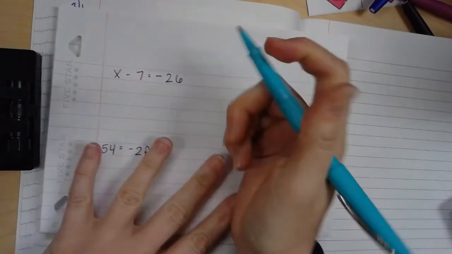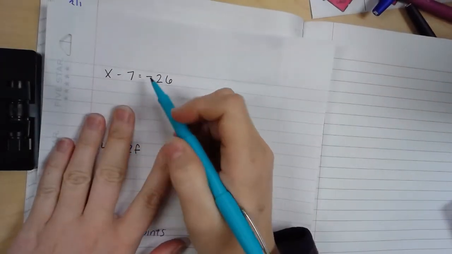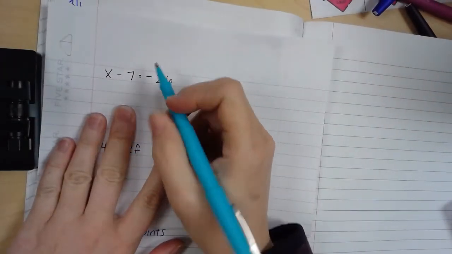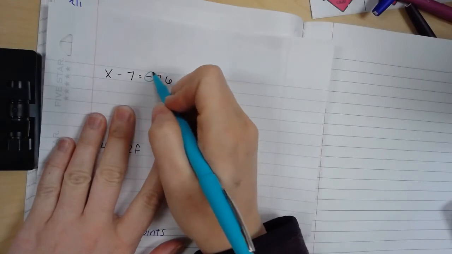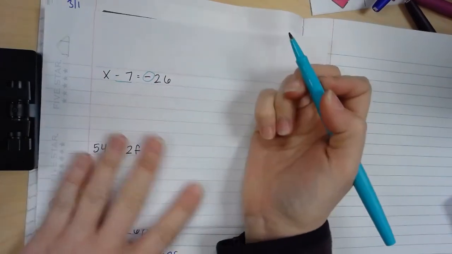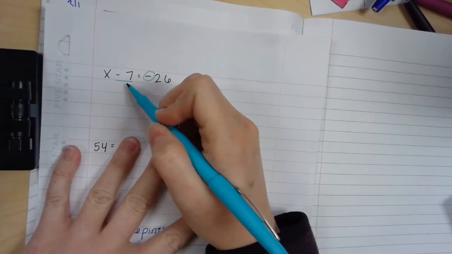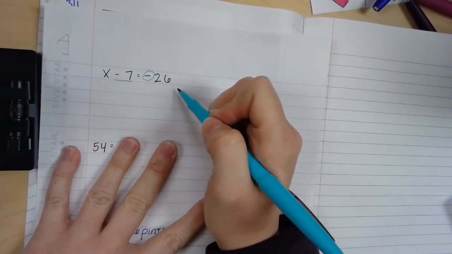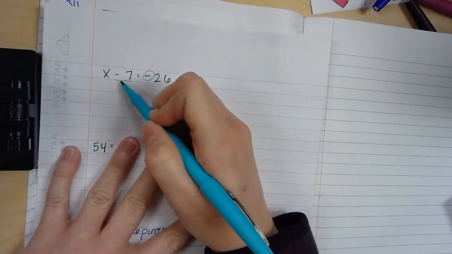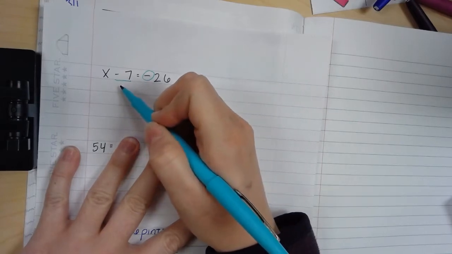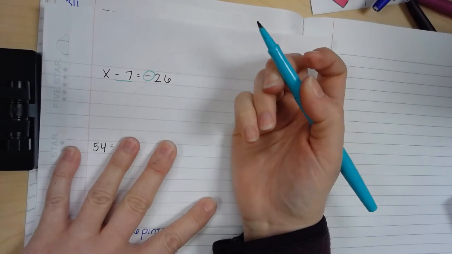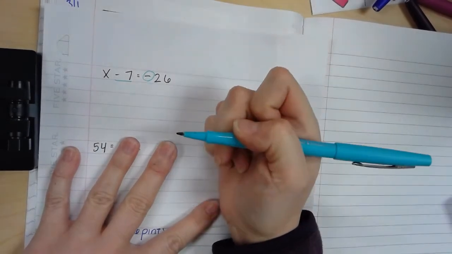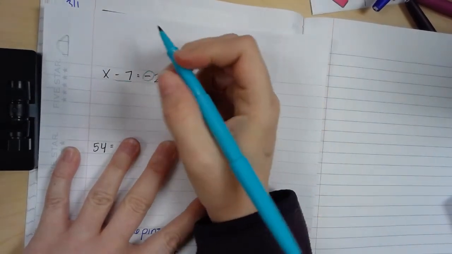This is an example. X minus 7 equals negative 26. So I want to just remind myself that I have this possible negative situation over here, maybe, maybe not. And then over here, I do have a negative number. So depending on if I want to look at this as subtraction or adding a negative, that's kind of up to you. You can solve it however you want. You can try the guess and substitute. But remember, the way that we've been trying to do it is using the inverse.